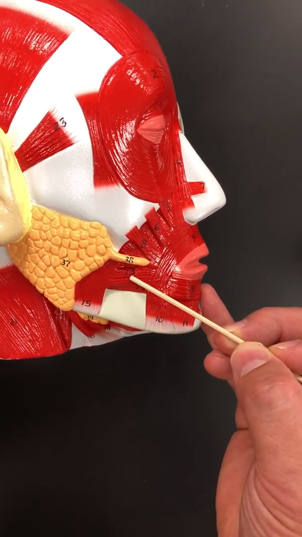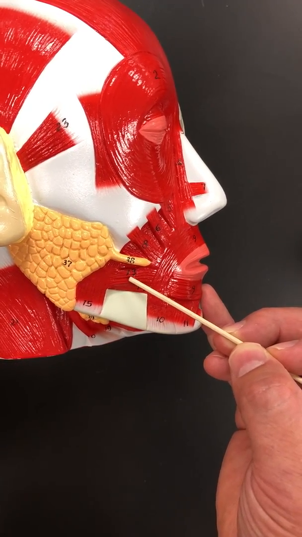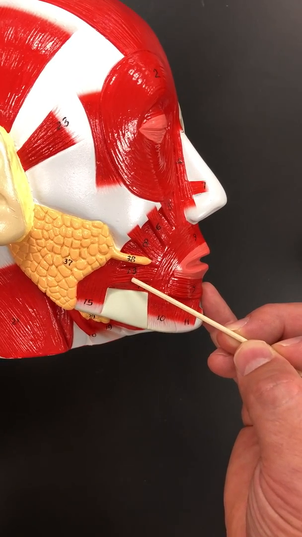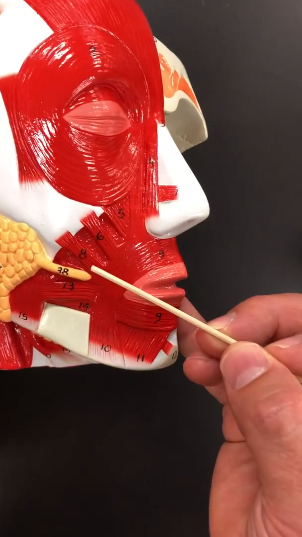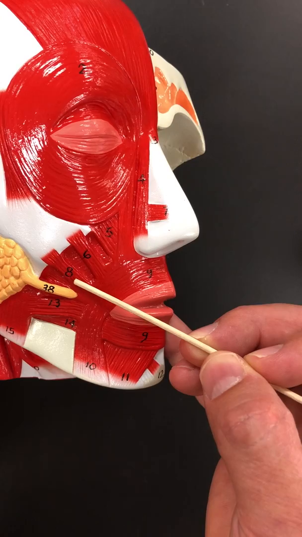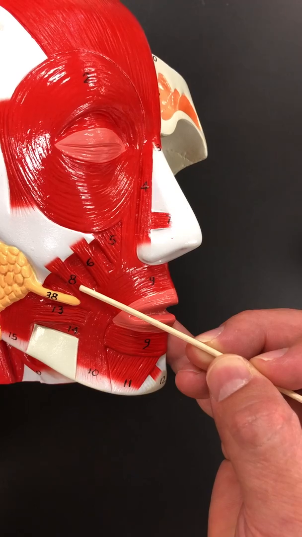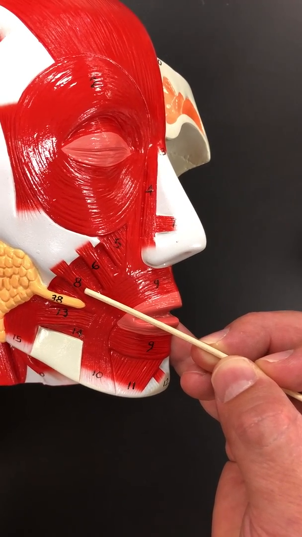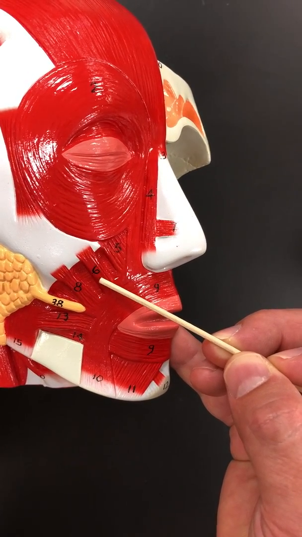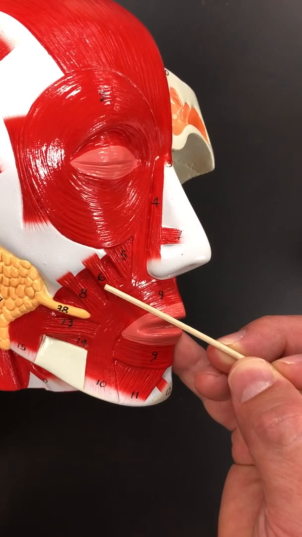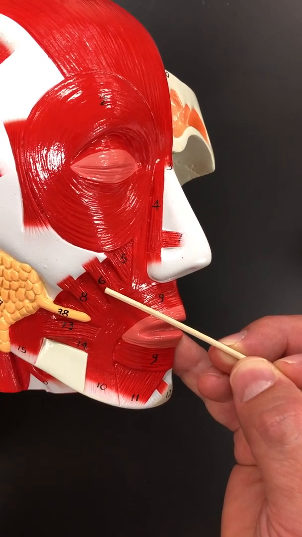Risorius, that draws the corner of the mouth to the side. That's facial, or cranial nerve 7. Zygomaticus major, or inferior, that elevates the corner of the mouth, and that's facial, or cranial nerve 7. Zygomaticus minor, or superior, that elevates the upper lip, and that's cranial nerve 7, or facial.